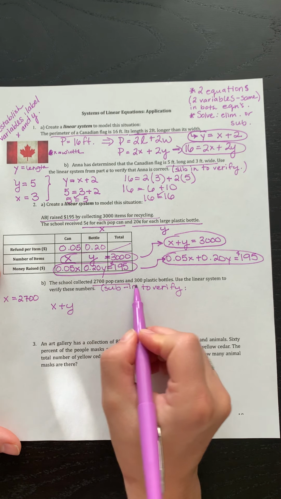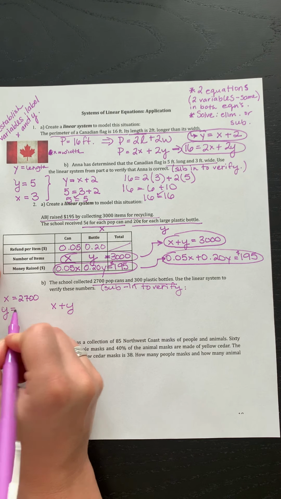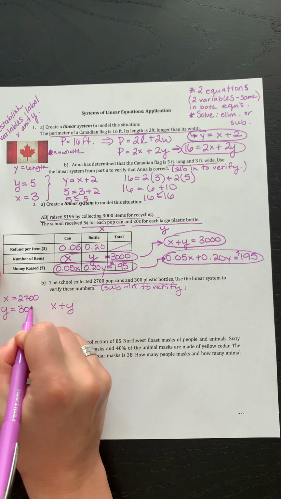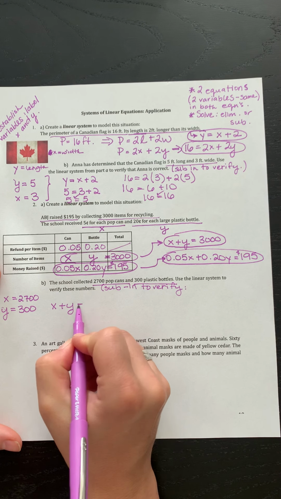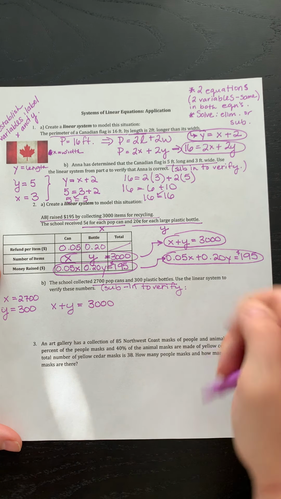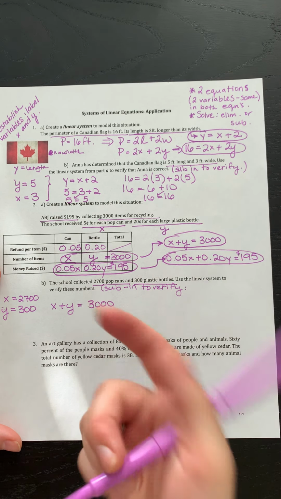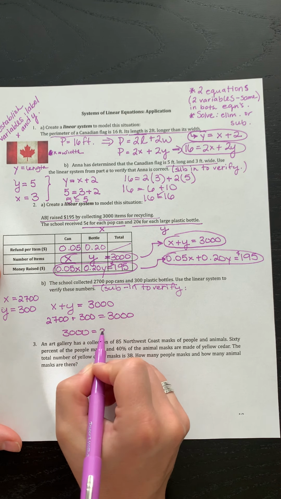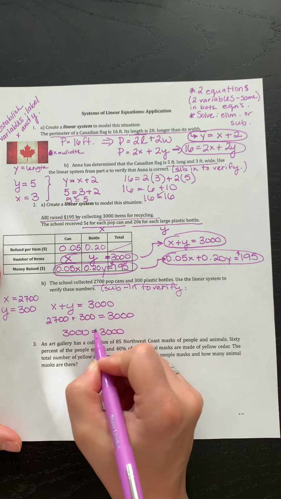And then their plastic bottles, we said was Y, right? Plastic bottles, Y, so 300. So then X plus Y equals 3,000. That's our initial equation. We're gonna sub in 2,700 plus 300 equals 3,000. 3,000 equals 3,000, right? Check mark.